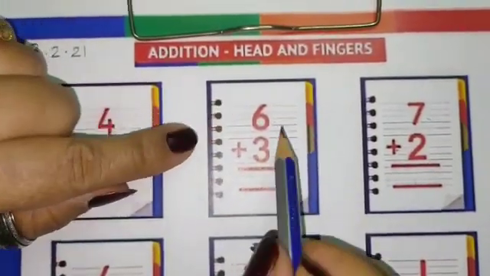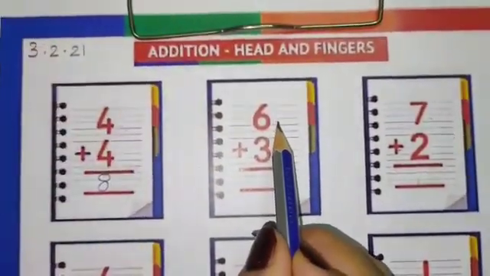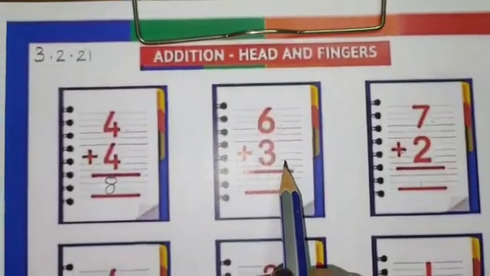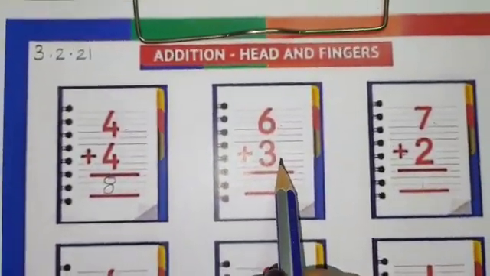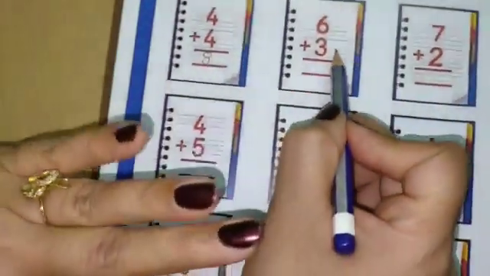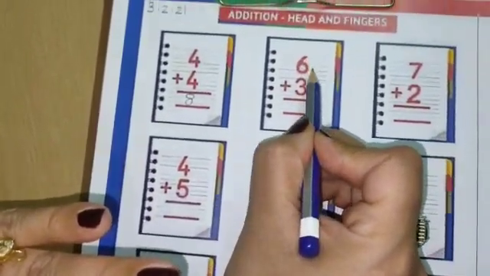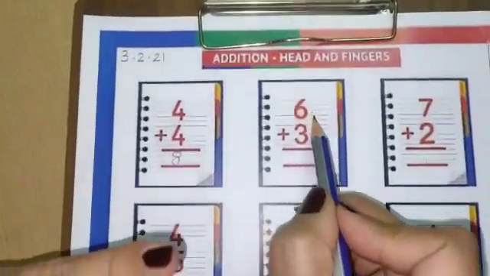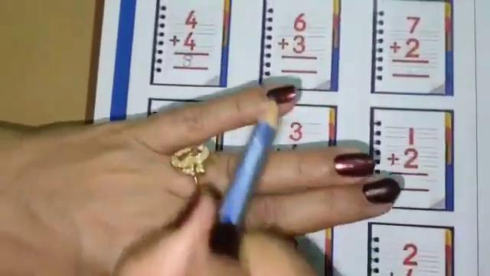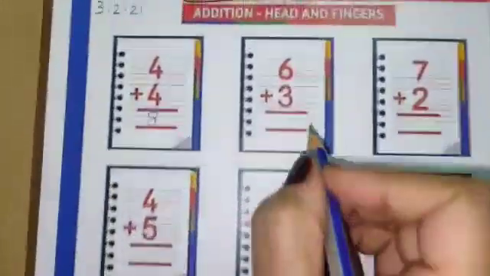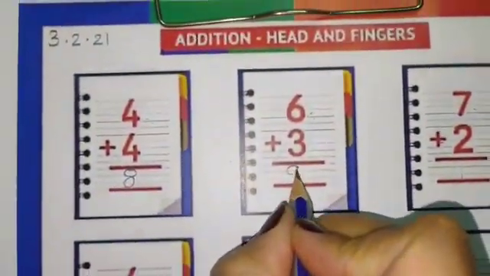Next is 6 plus 3. So here we will put the greater number in our head and the smaller number, which is 3, on our fingers. Okay. So 6 in your head. After 6, 7, 8, 9. So answer is 9.